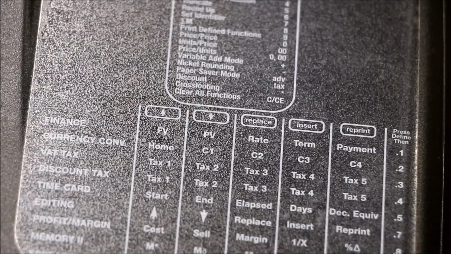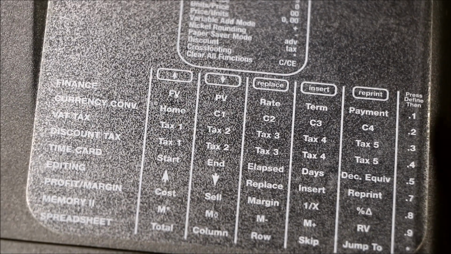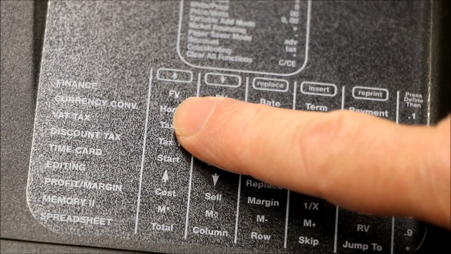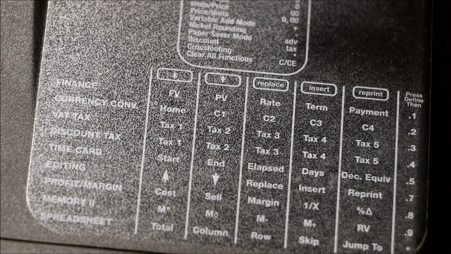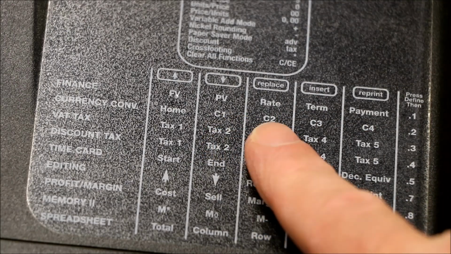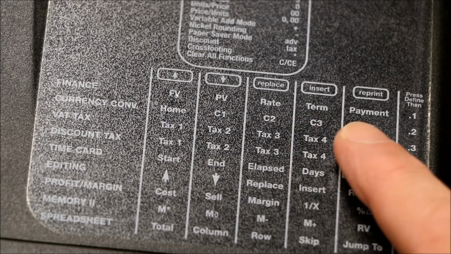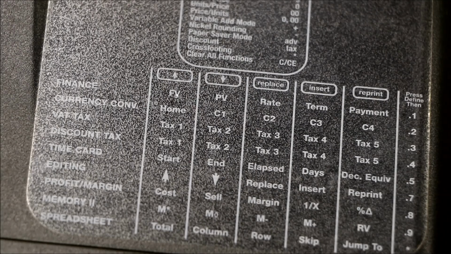There's the labels for those 5. And it reassigns them to a new set of functions. So define dot one reassigns them to a finance application. The up arrow becomes future value, down arrow becomes present value, the replace key becomes rate, insert becomes term, and reprint becomes payment. And we talked about that for going through the finance calculations. We talked about currency conversion.